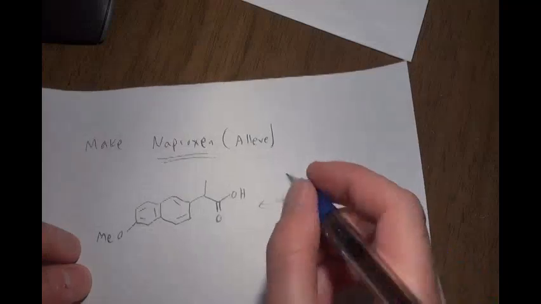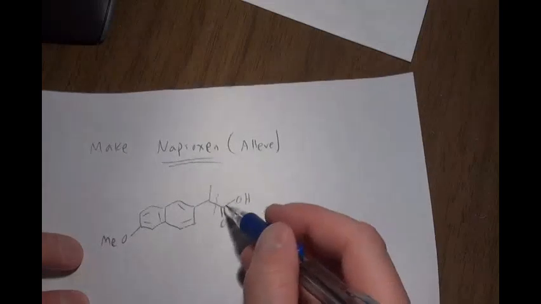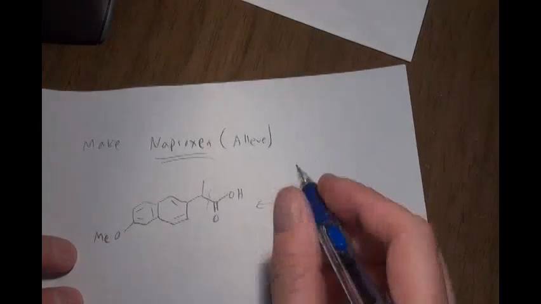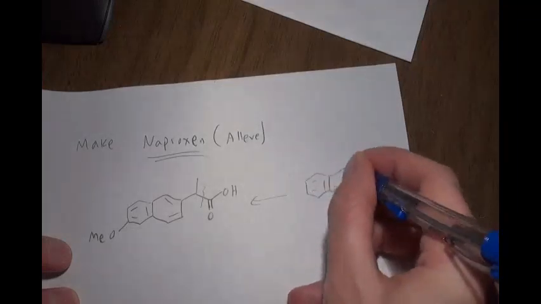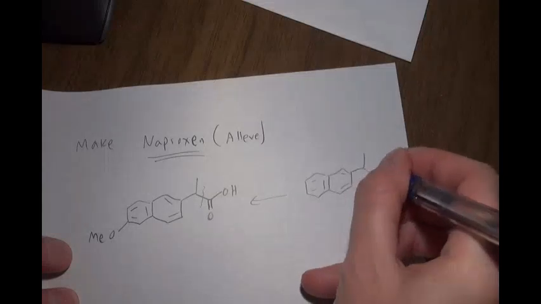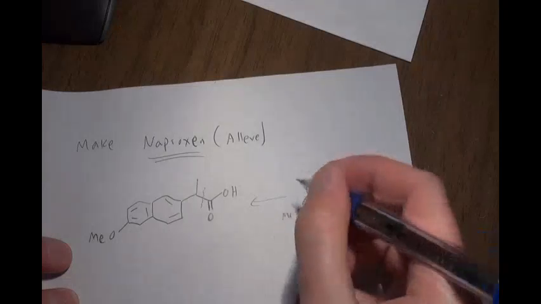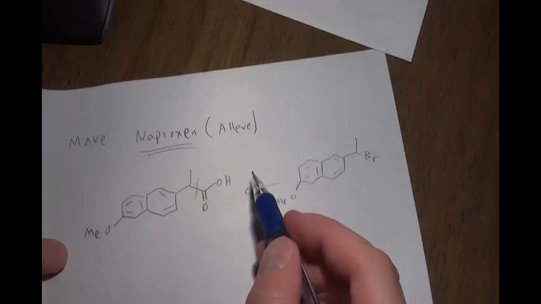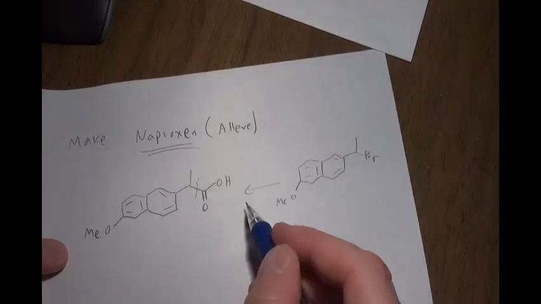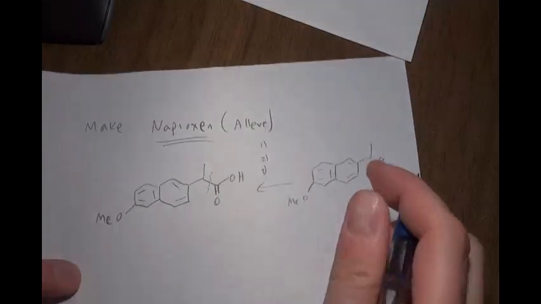I could envision drawing a squiggly line, and that's where we maybe make a connection, and then you could synthesize this from the bromide. So, right, 3 steps. Make a Grignard, throw in CO2, carbon dioxide, and then throw in acid. So it's a 3-step. You can fill in those 3 steps, okay?